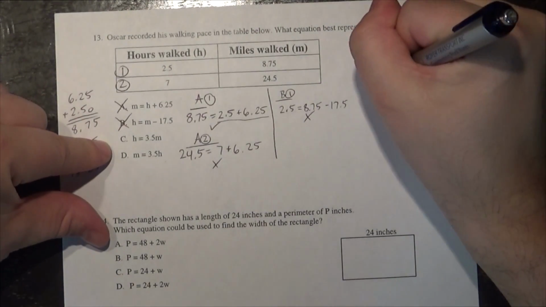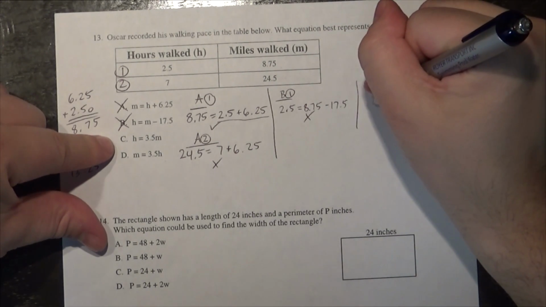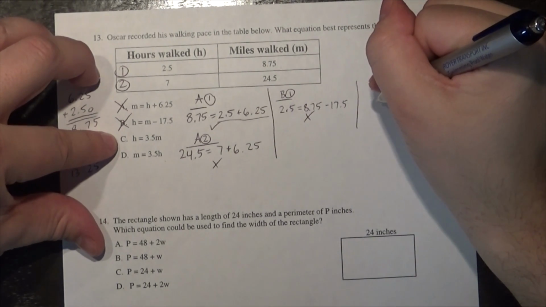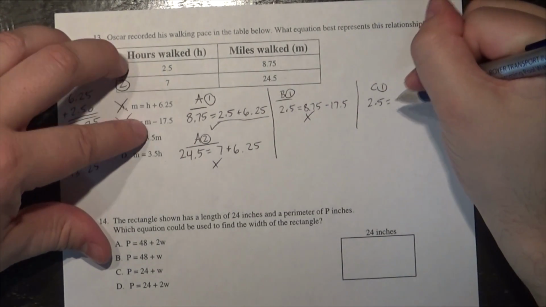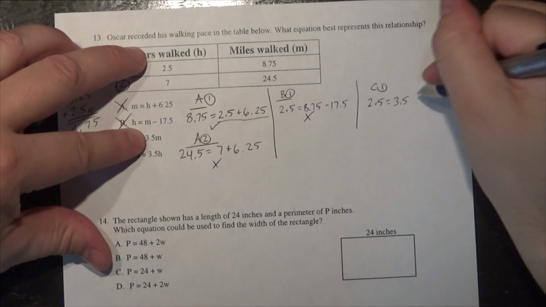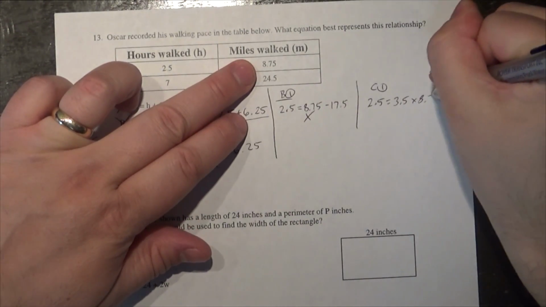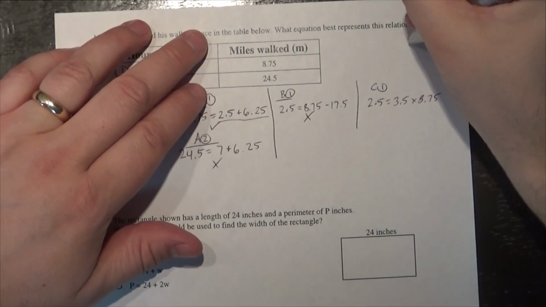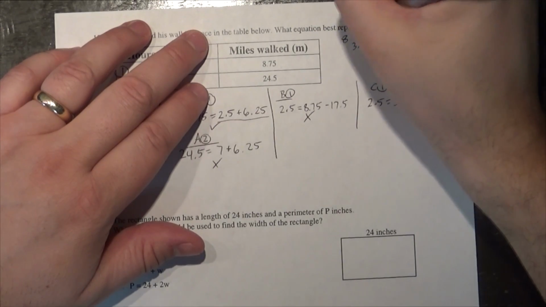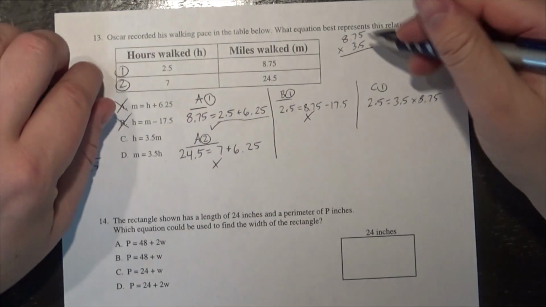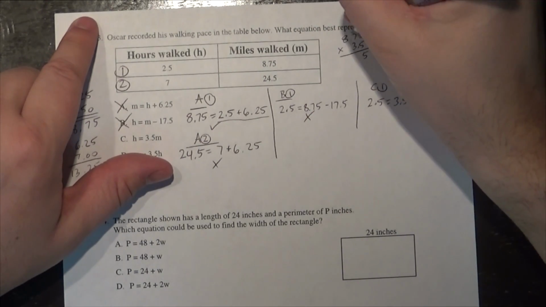All right, let me try letter C, and I'll do C1 here. So I have H equals 3.5 times M. So let's see, H is 2.5 equals 3.5 times M, which is 8.75. So I'll do this up here. 8.75 times 3.5. Notice I didn't even worry about lining up decimals here, just multiplying as usual. 5 times 5 is 25.